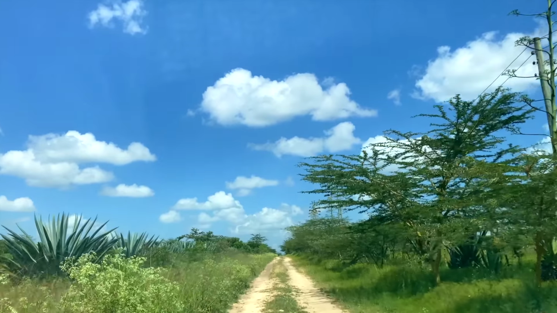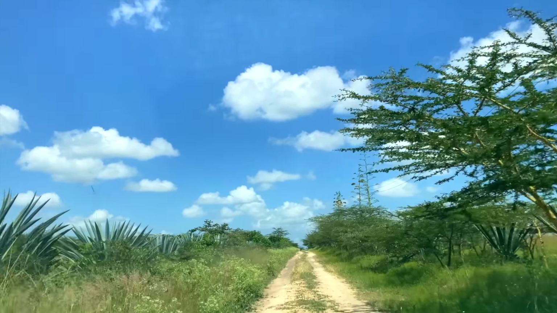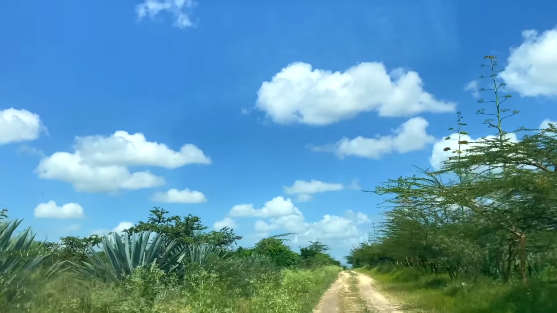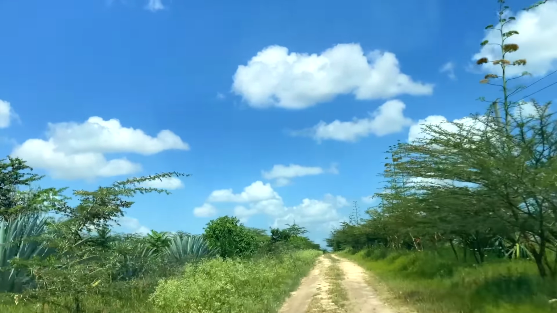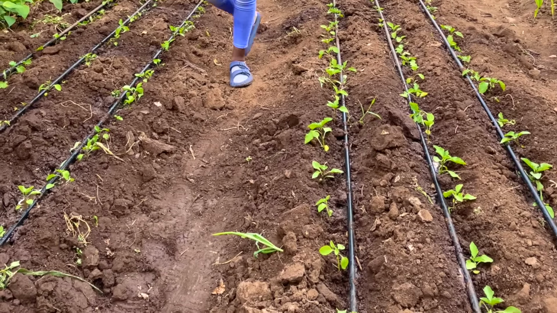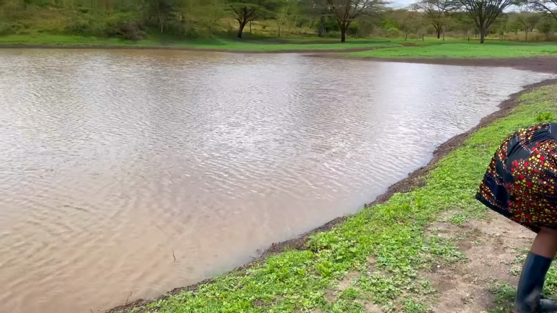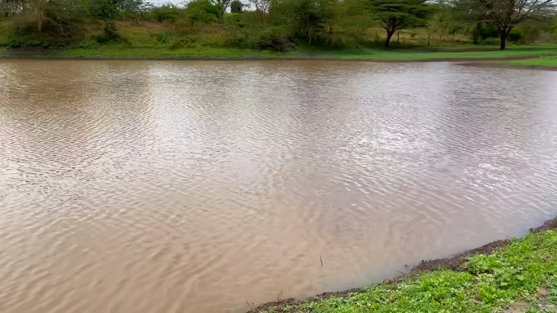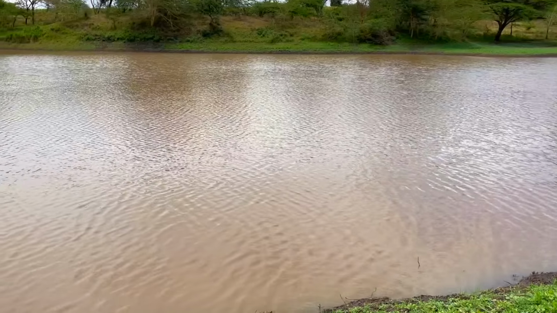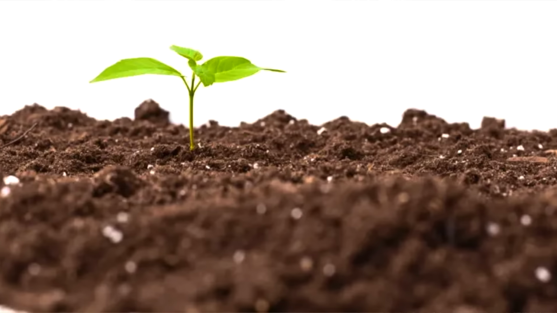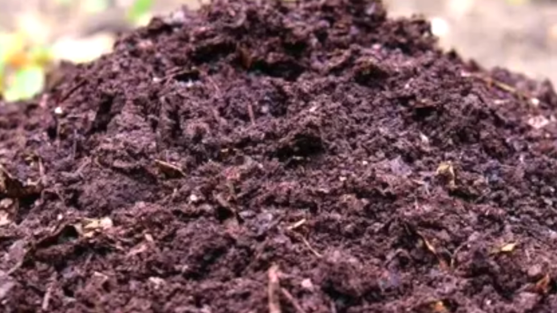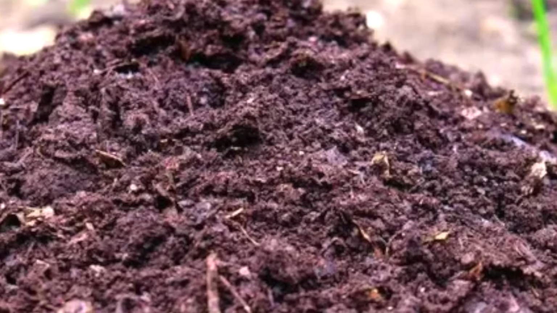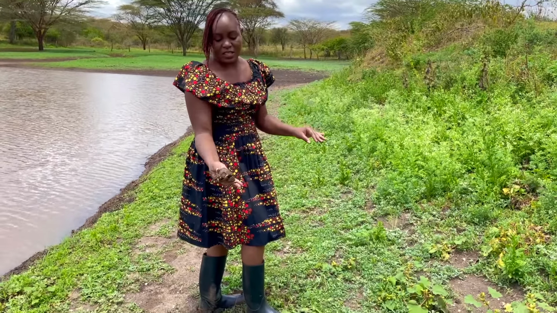Factor number 2 is to understand the land and climate. A good farm layout should be informed by your land topography, soil type, and climate to ensure sustainable production. At Kijani Farmstead, we analyzed our soil parameters and fertility and improved it with compost and organic matter. This guided us on the kind of crops to grow as well.